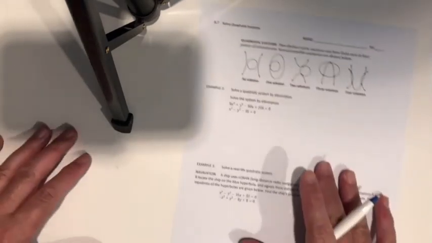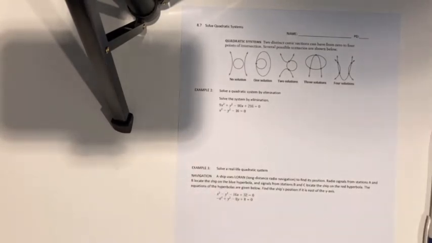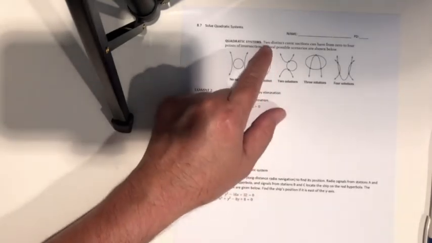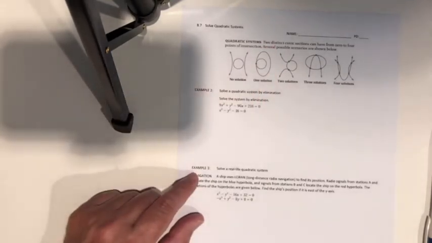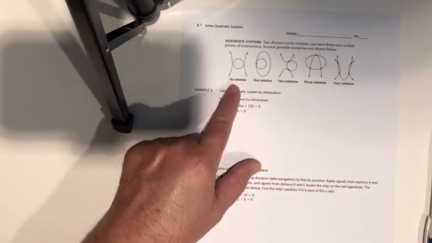Okay, let's go to example number 2. Before we look at example number 2, let's look at this situation over here. We're going to talk about quadratic systems. It says two distinct conic sections can have from 0 to 4 points of intersection. Several possible scenarios are shown, and there are the 4 possibilities. So you can have no solution up to 4, and here are some examples.